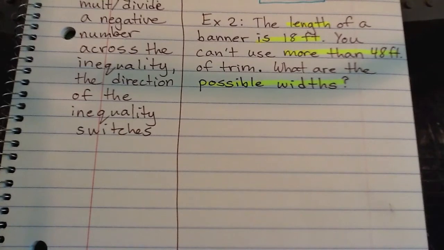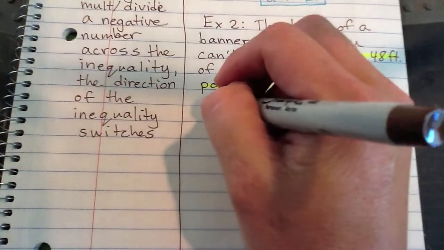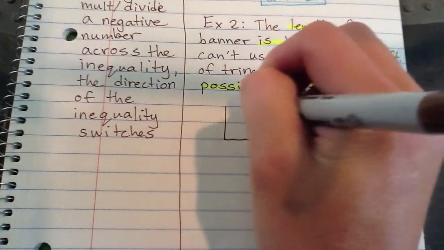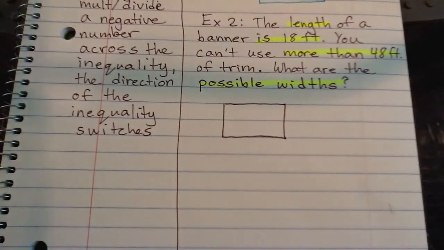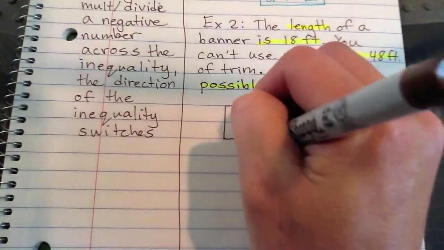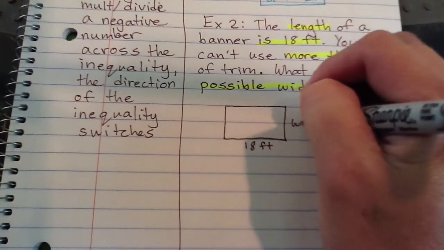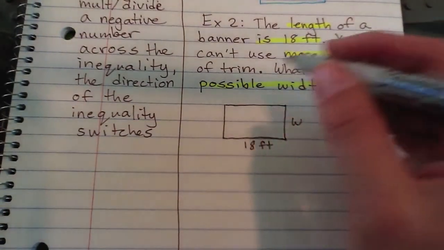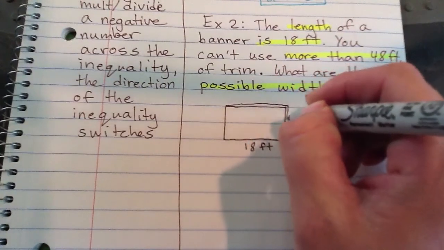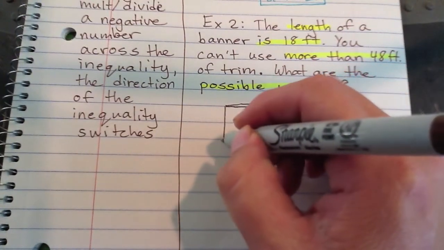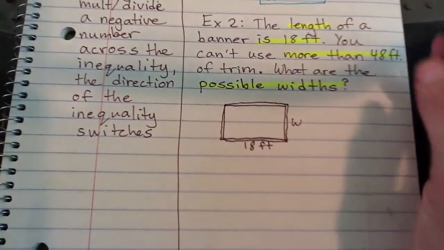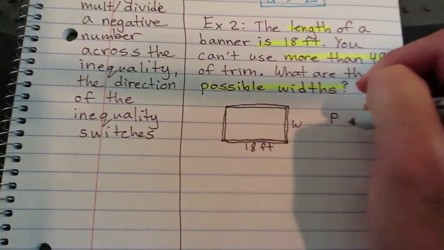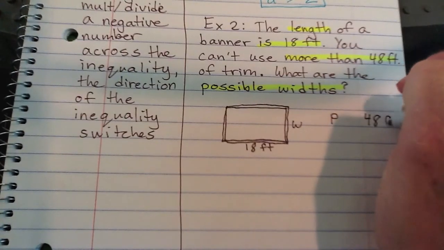So first thing I would do if I was solving this is I would draw a picture and start labeling things to think about it. So if I had this banner, I would label my length as 18 feet. My width is my question mark. And then I need to stop and think about what trim would be. Would that be area or would that be perimeter? And because it's trim, it just goes along the edge. So I'm looking at perimeter, which means that my perimeter has to be some relationship to 48 feet.